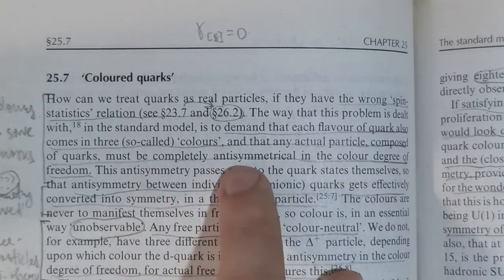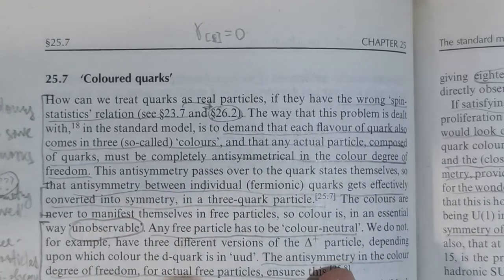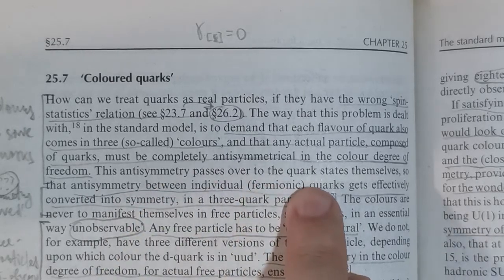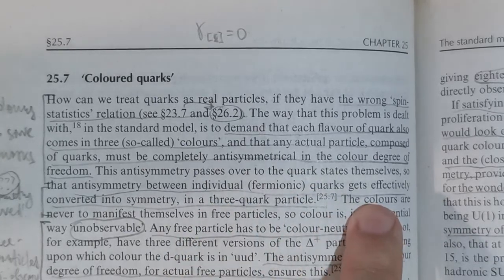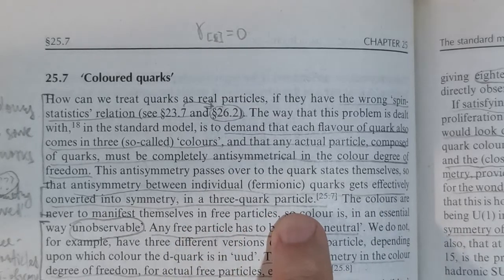This antisymmetry passes over to the quark states themselves, so that antisymmetry between individual quarks gets effectively converted into symmetry in a 3-quark particle. So basically they fixed that problem with those colors.